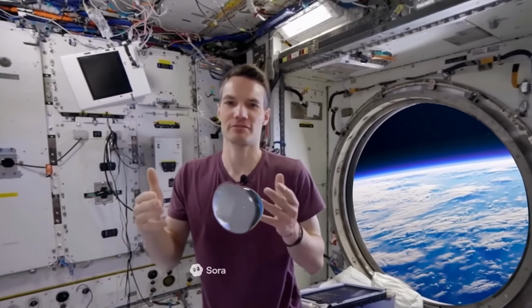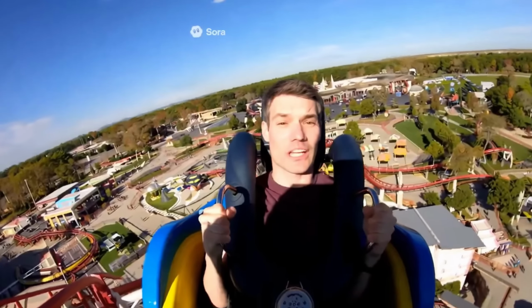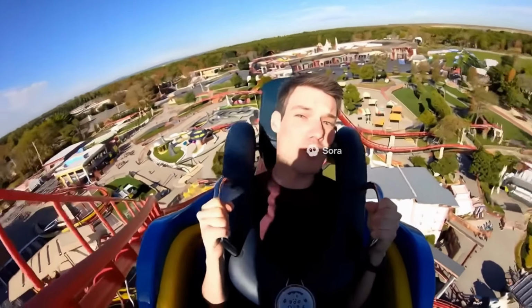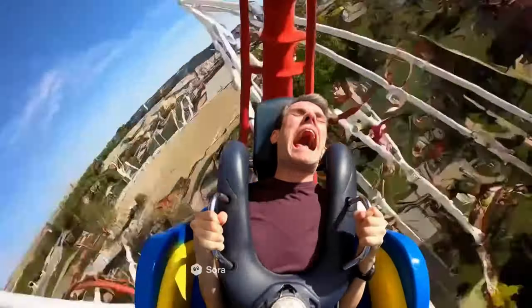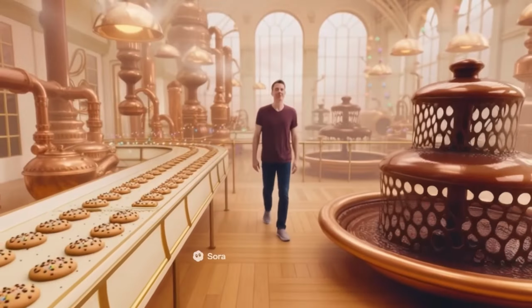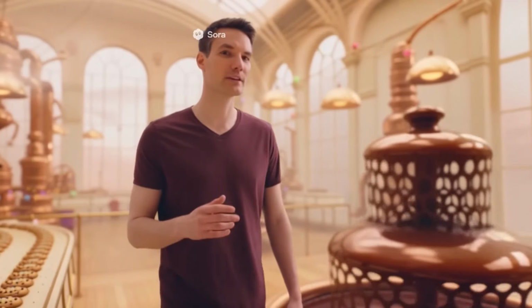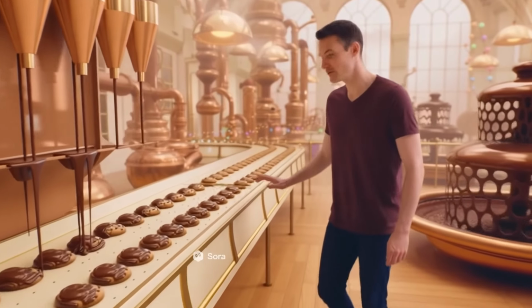What if you could put yourself or your family and friends into any video you can imagine? Today, we're looking at Sora 2, OpenAI's brand new video and audio generation model, and it's wild. Sora 2 adds sound, realistic motion, and better control, so your ideas move exactly how you imagine them.